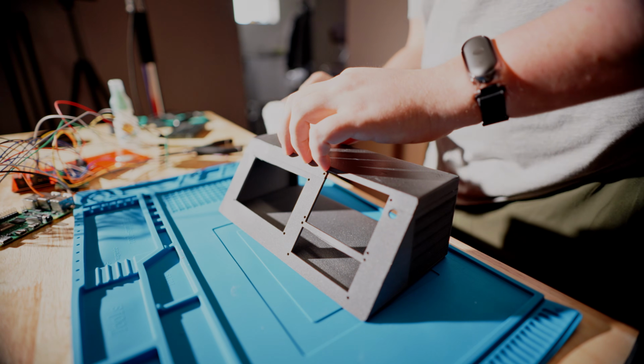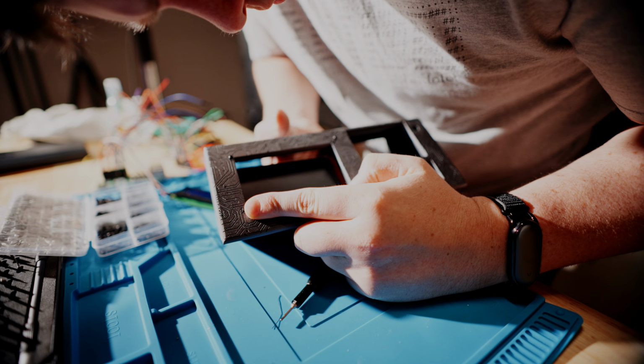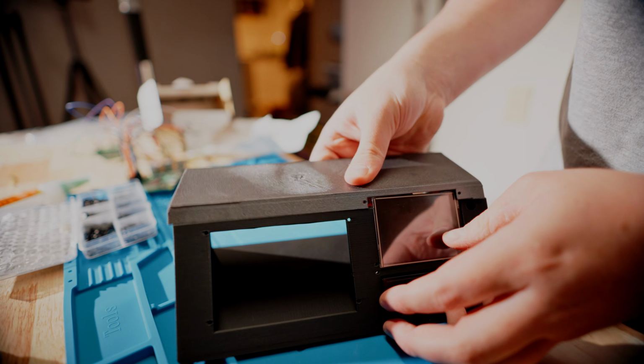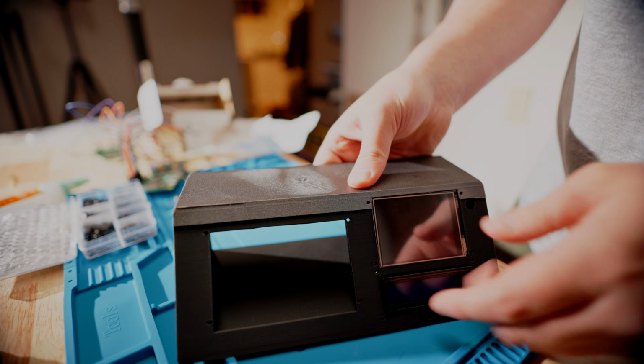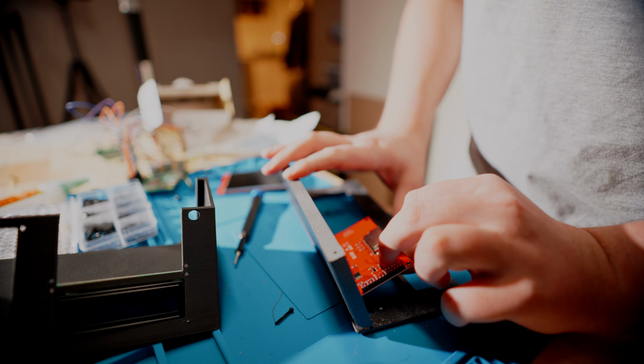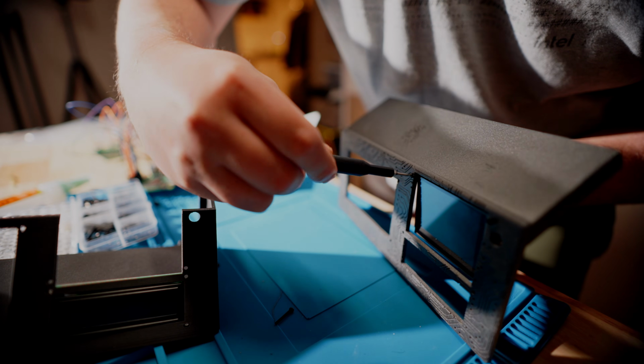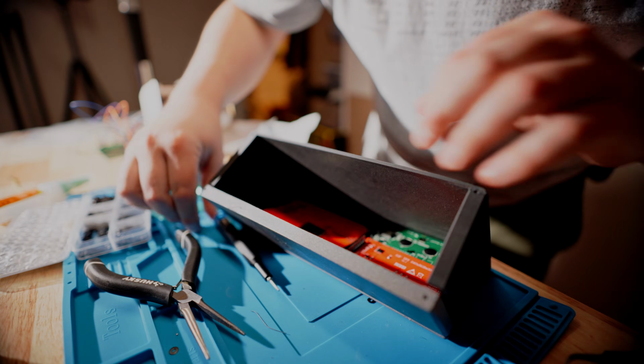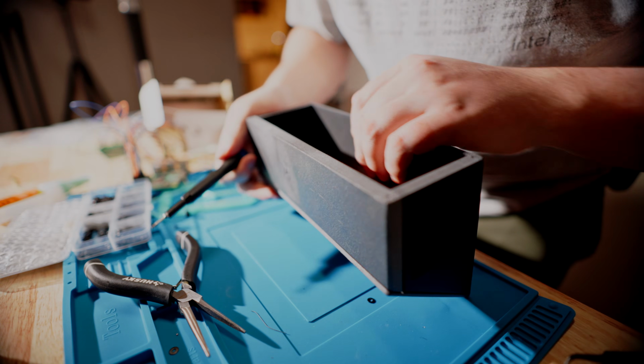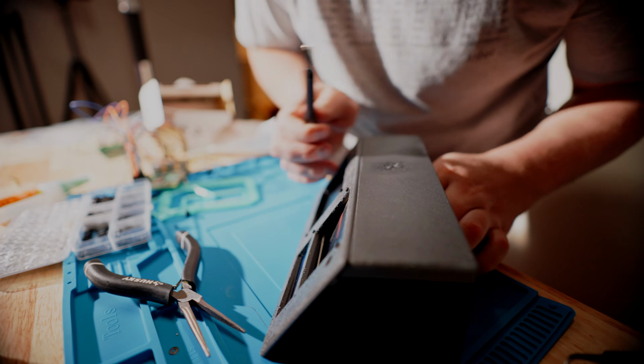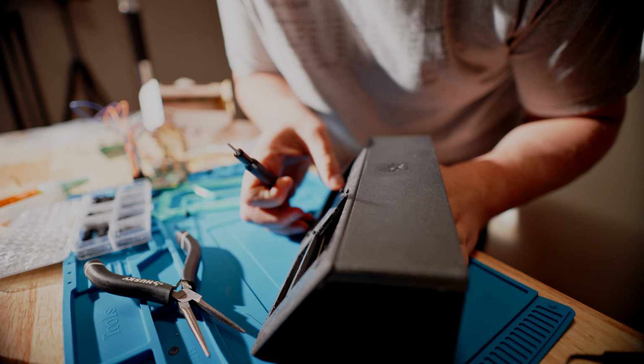The moment of truth. Screens go in the back. Then I secure it with some M2 screws. Put the Raspberry Pi at the bottom. Then pop the rotary encoder at the top. Cable management is an absolute nightmare, as you can see.